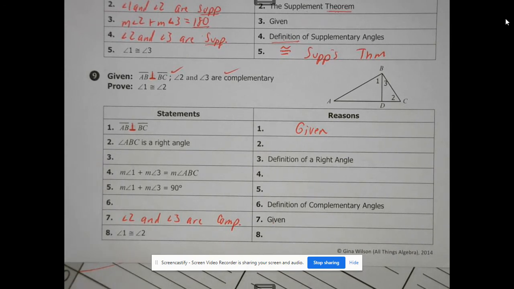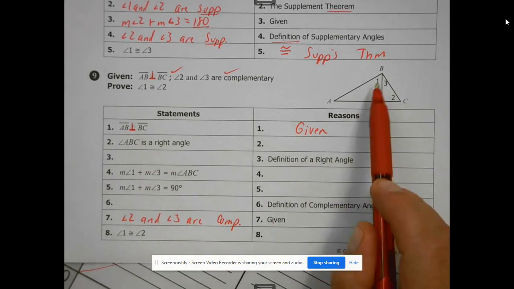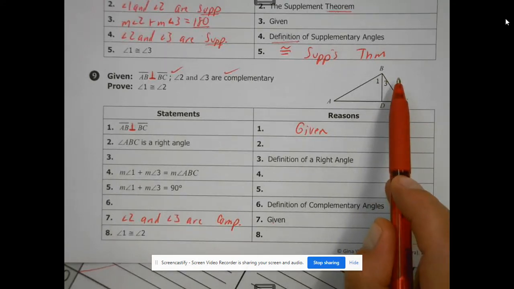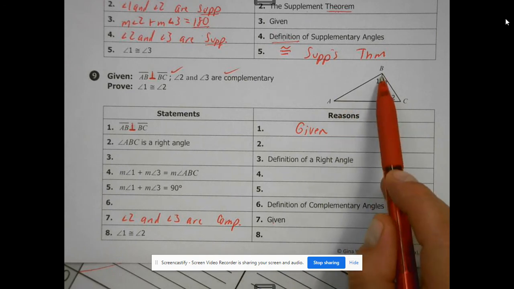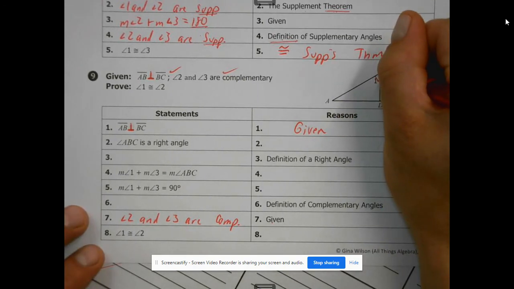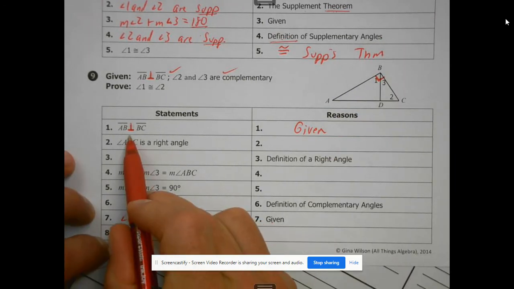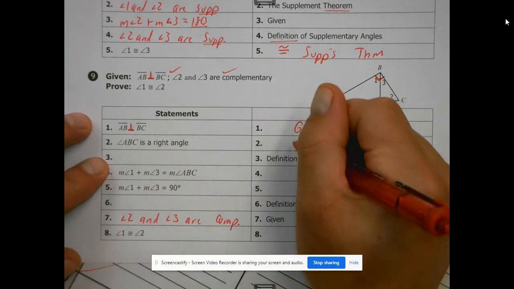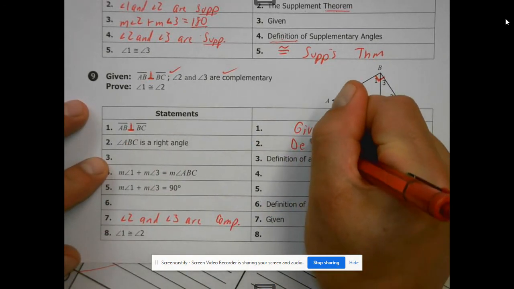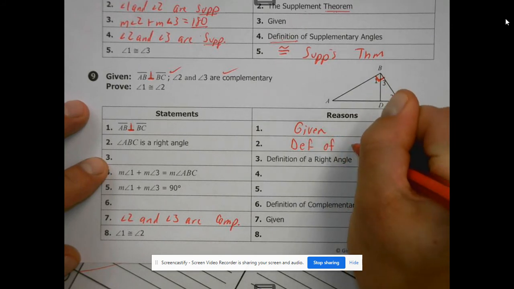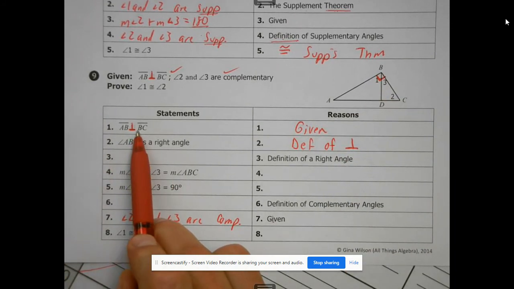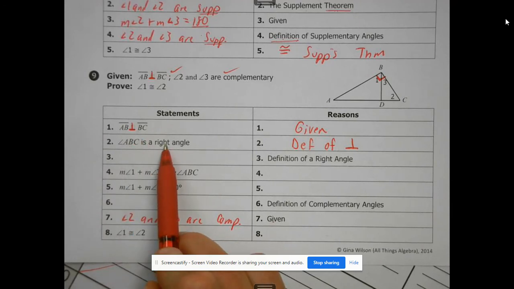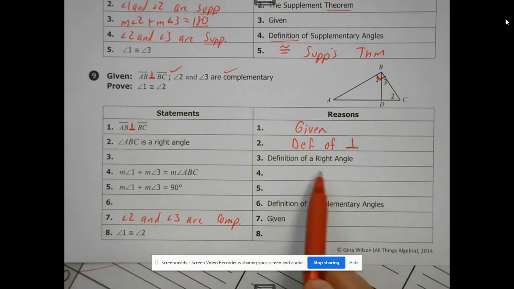All right, let's go to work. It says AB is perpendicular to BC. Then I can say that ABC forms a right angle. Well, if they're perpendicular and form a right angle, that's the one that we didn't talk about a whole lot. That's your definition of perpendicular, just abbreviating. If these guys are perpendicular and they form a right angle, definition of perpendicular.